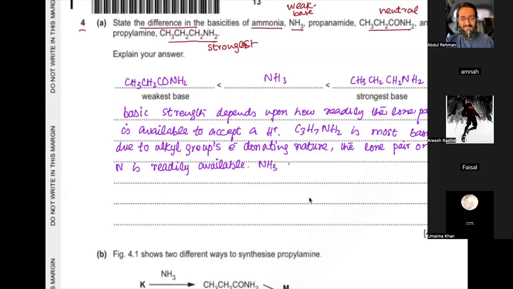Then you can go for ammonia. Ammonia is more basic than C2H5CONH2 as in ammonia, nitrogen is not bonded to any electron withdrawing group.